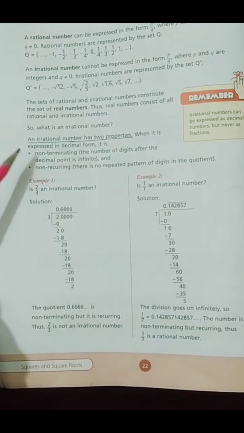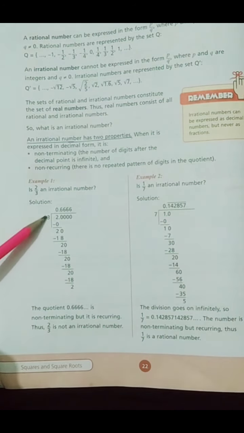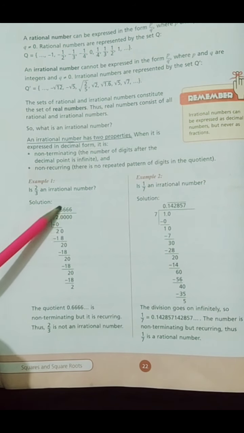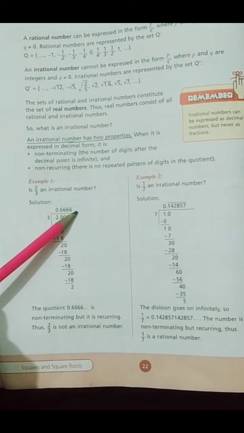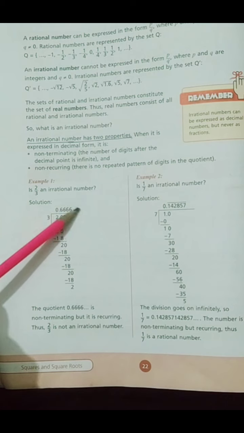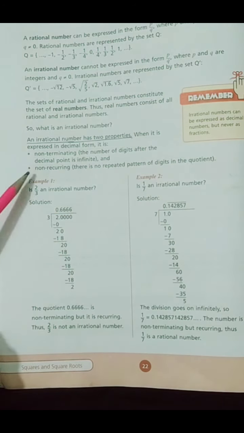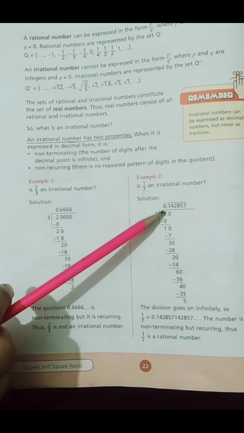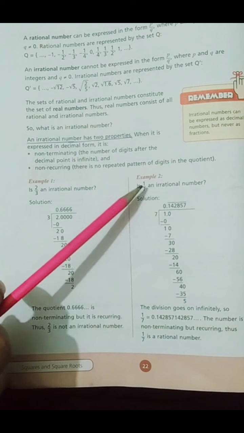First example, according to the first property, we have 2 by 3. When we divide 2 by 3 we get 0.6666. It means that 666 is a repeating value and non-terminating because it continues and does not end. In other words, infinite, so this is a non-terminating decimal. And according to the second property we have a value which is 1 by 7.